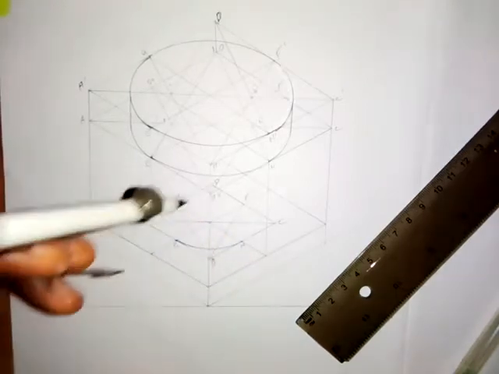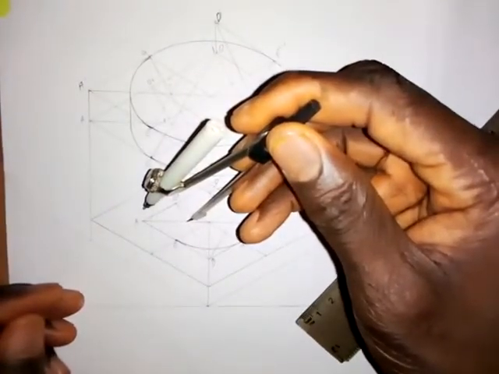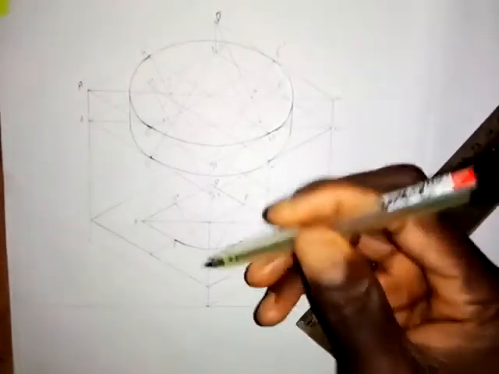Then putting my compass at this point, that is center 1.